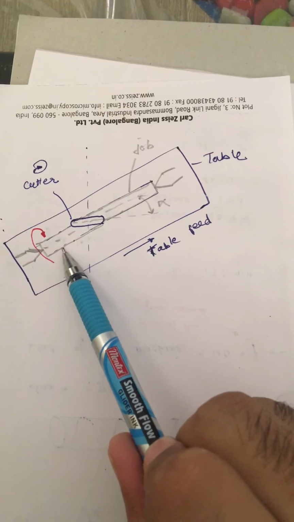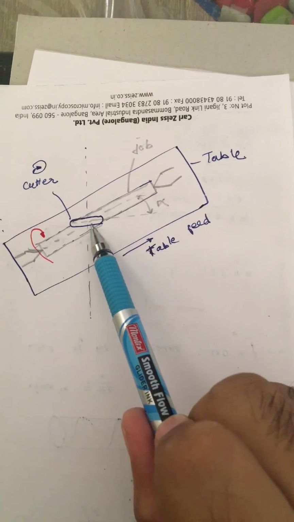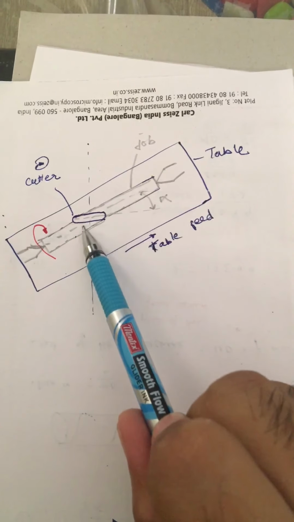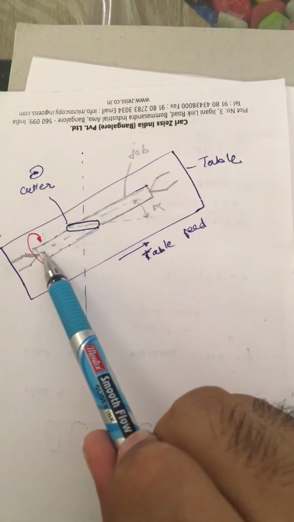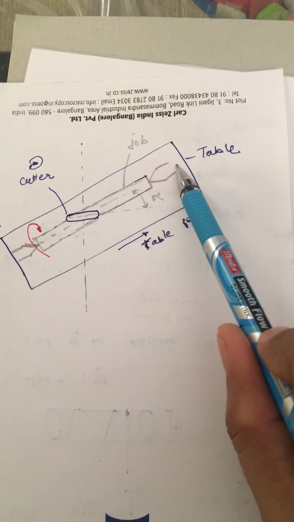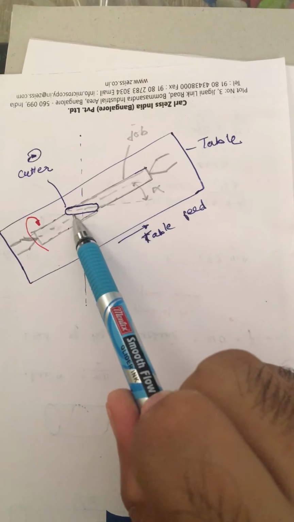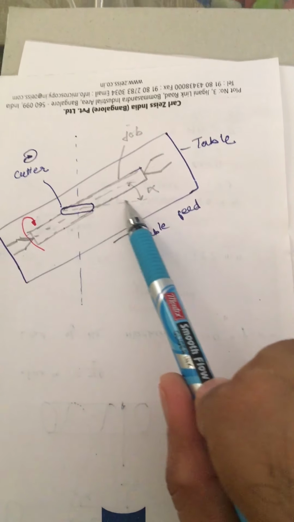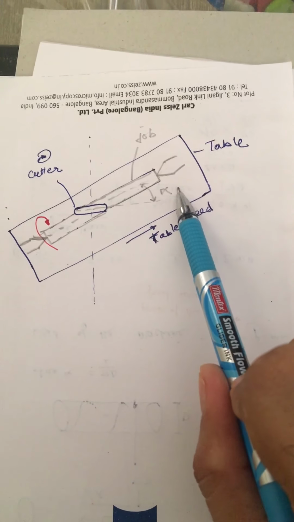This is the job, and you can see there is a cutter here. Now the axis of the cutter and the axis of the job are at some angle. So the axis of the job or workpiece and the cutter, which is cutting the slots into the workpiece, form an angle alpha, which is nothing but the helix angle as well.